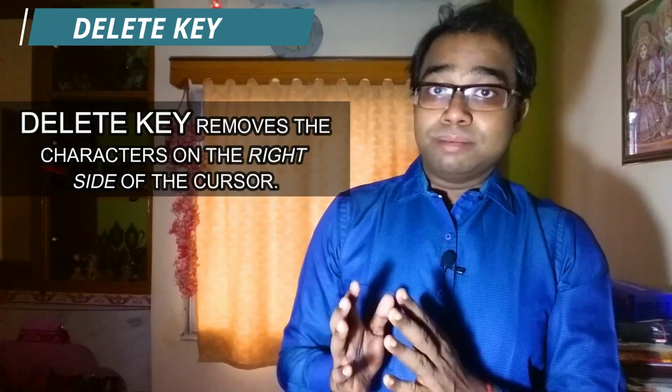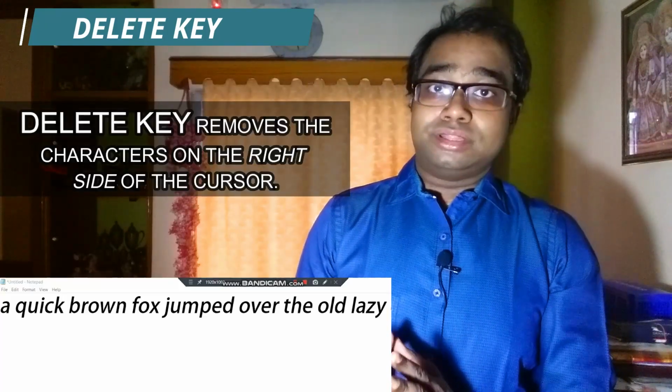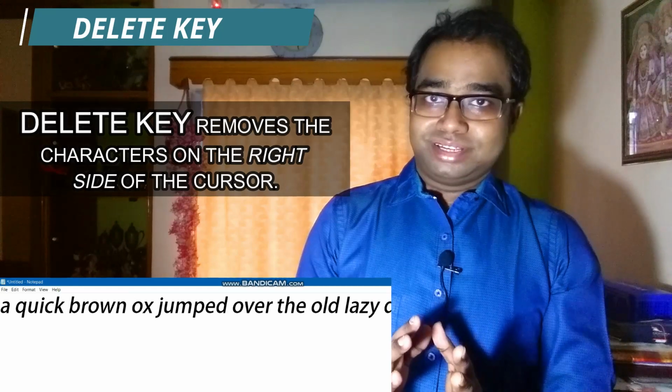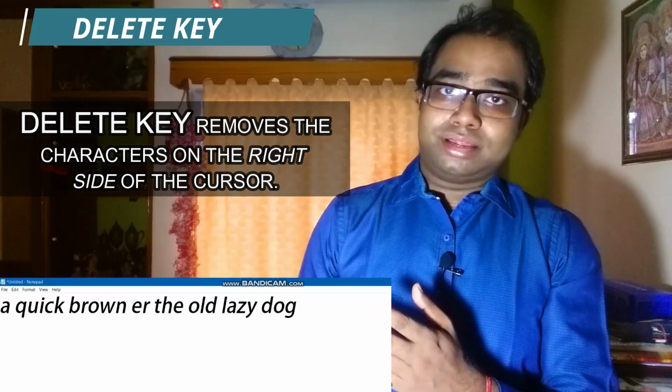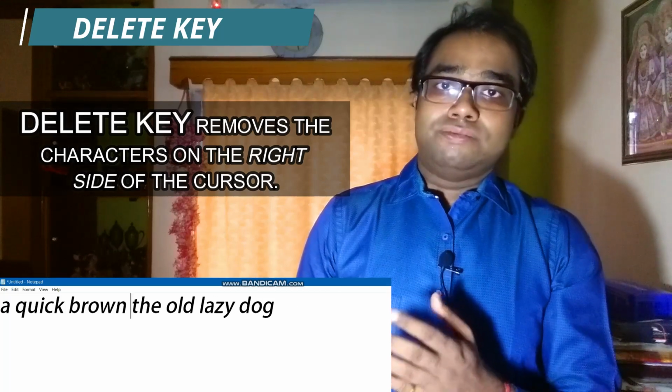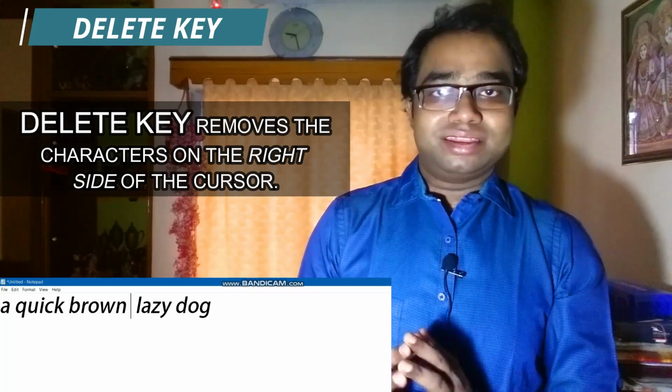Next is the delete key. What is the use of the delete key? Children, the delete key removes the character that is on the right side of the cursor. As you can see here, if we have to delete the characters that are on the right side of the cursor, we will use the delete key.